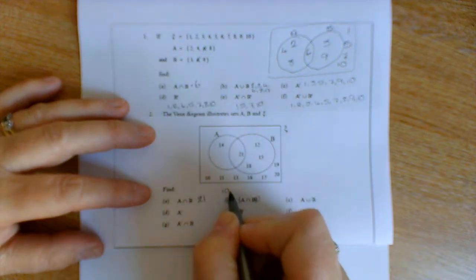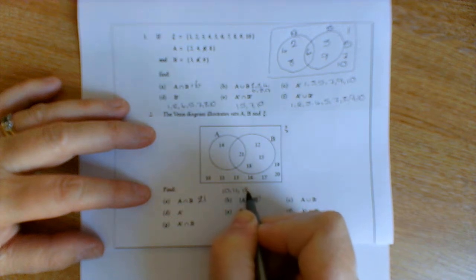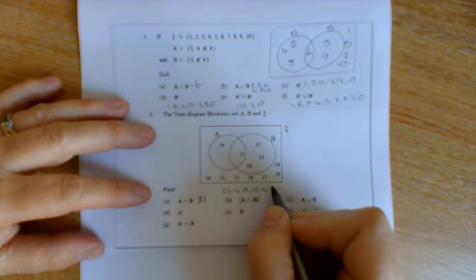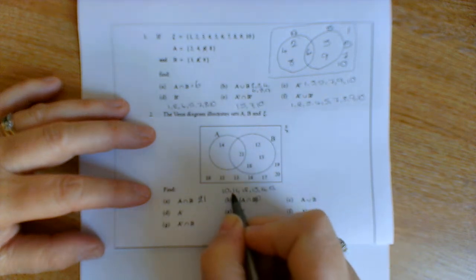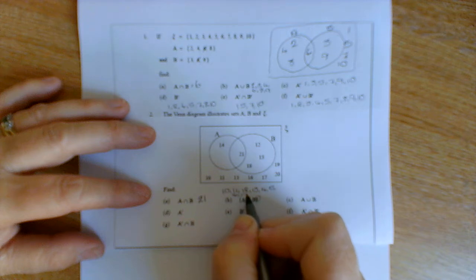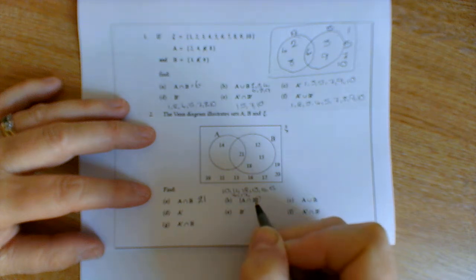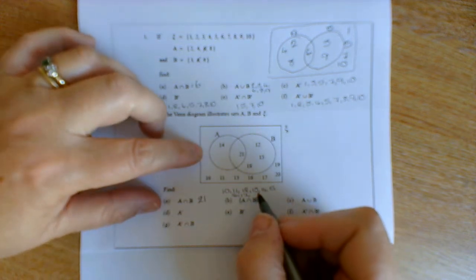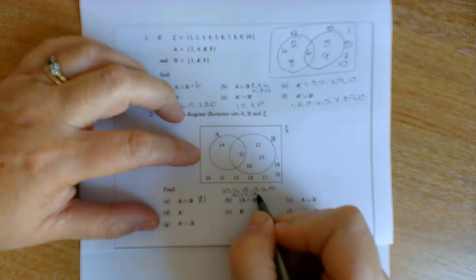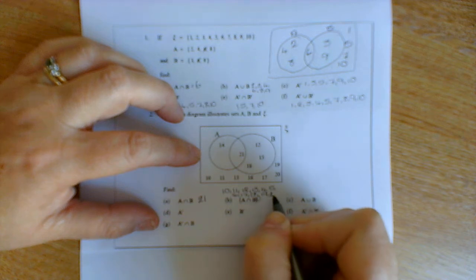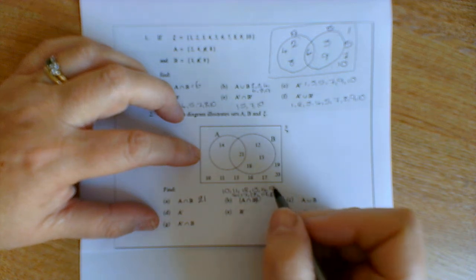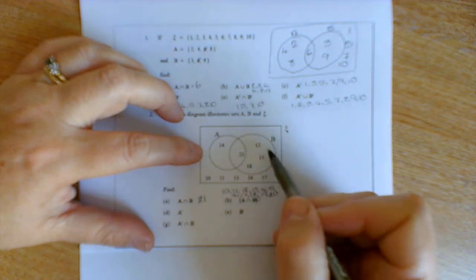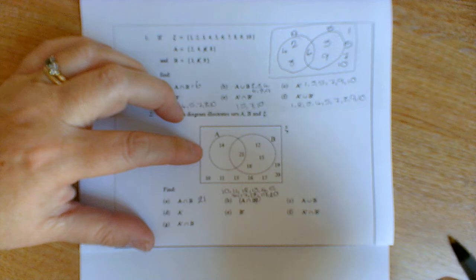So let's look at the numbers. We've got 10, 11, 12, 13, 14, 15, 16, 17. Oh, sorry. Yes. Have we got 18? 18, 19, and 20. So 21 is the bit that's between them. Everything else is the complement of that.